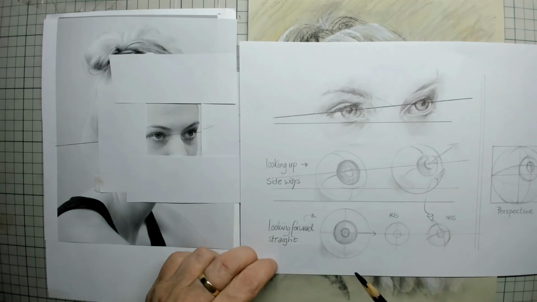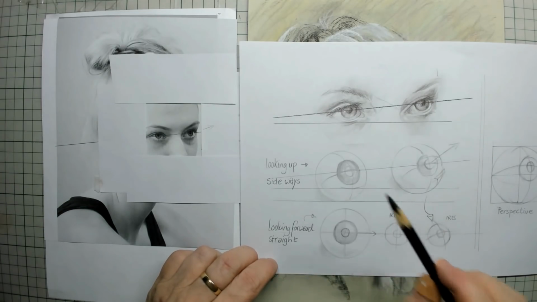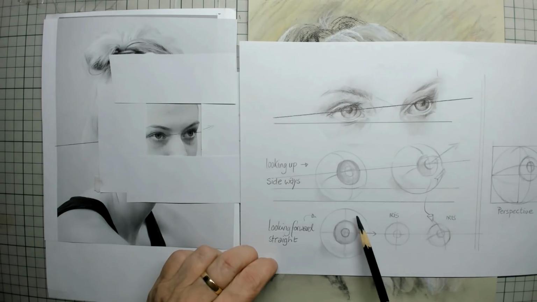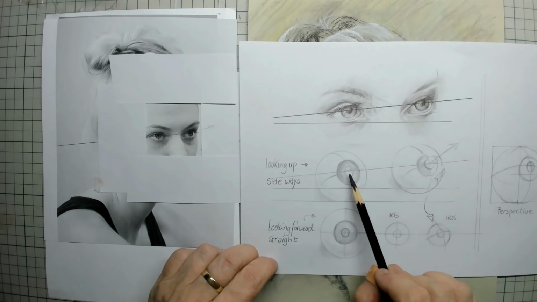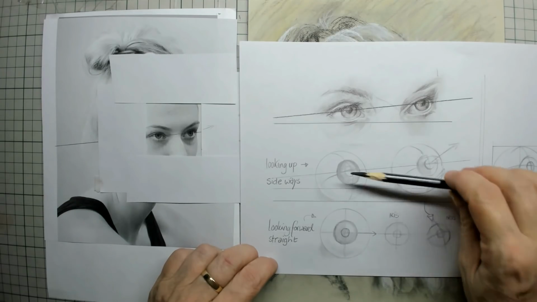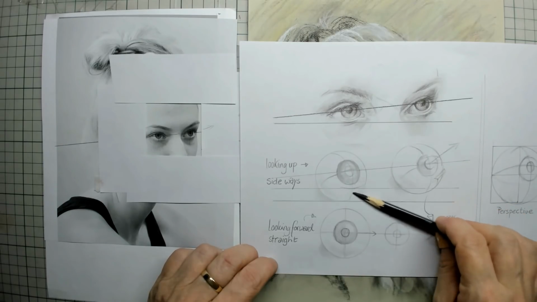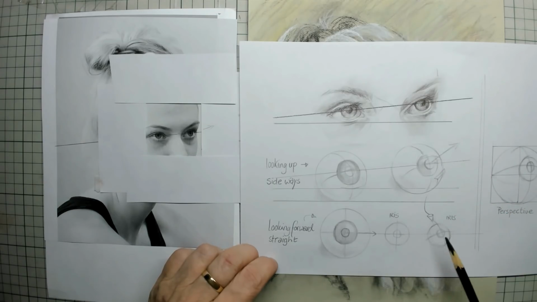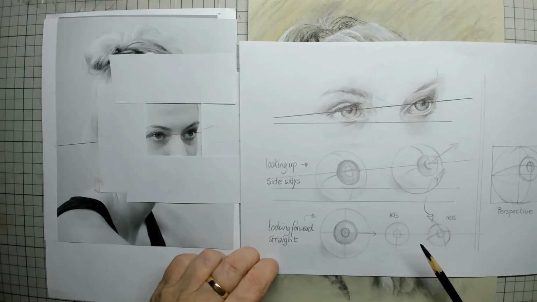Now, what is happening? And this is very, very important indeed. When your model is looking straight at you, then you can see that same ping pong ball with that iris and the pupil, and they are completely straight looking at you. But as soon as your model is watching away, up or down, when she was looking down, then the iris would go here. When she was looking up, then the iris is here. Then the ellipse slightly changes.